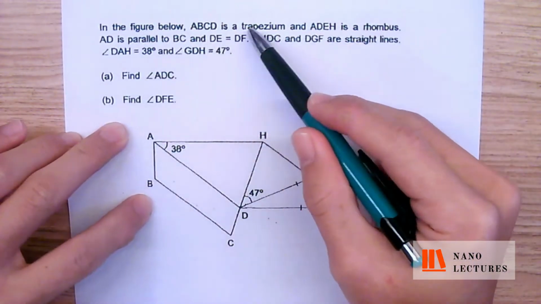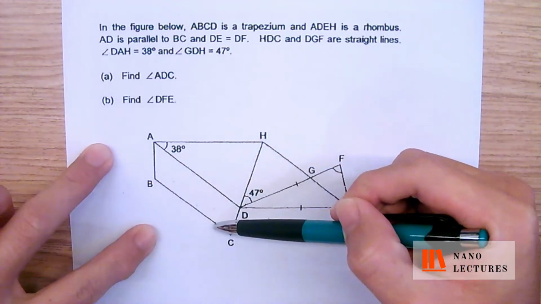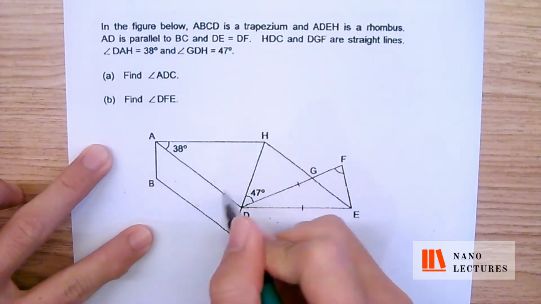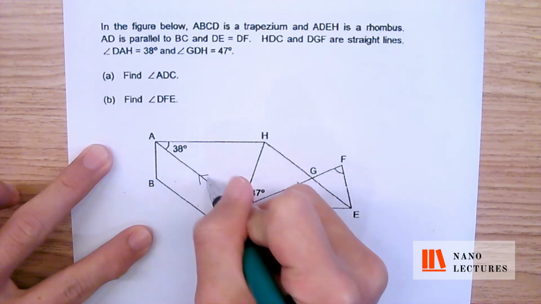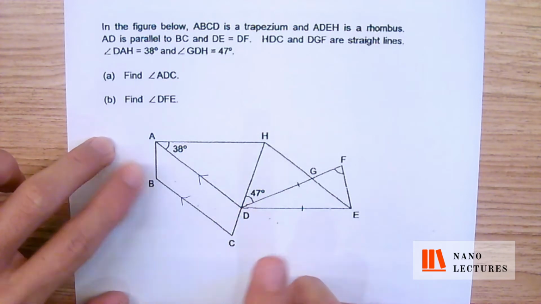In the figure below, ABCD is a trapezium. Where's ABCD? So this is a trapezium. If you all remember the properties of a trapezium, it means there is one pair of lines that are parallel, which means that this is parallel to this. These two lines, AB and CD, are not parallel lines.